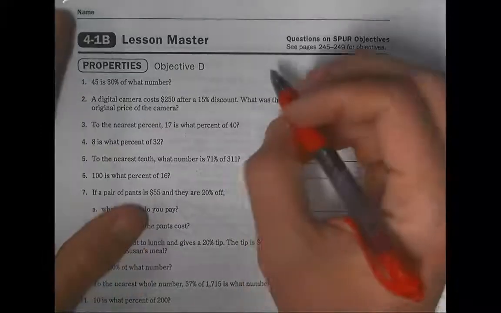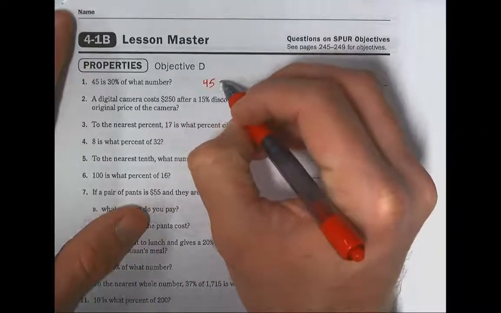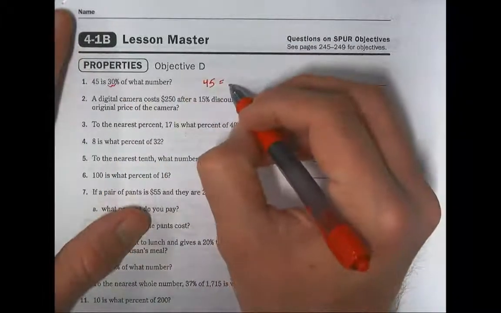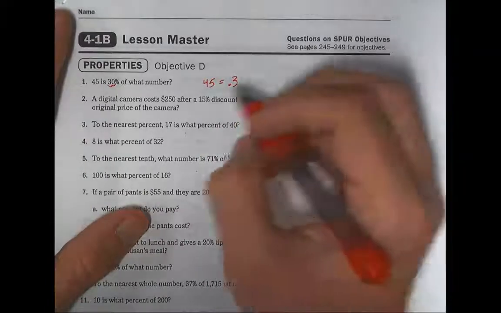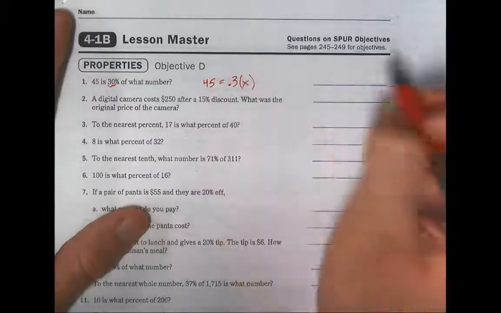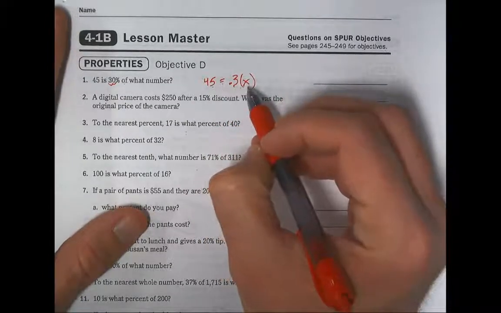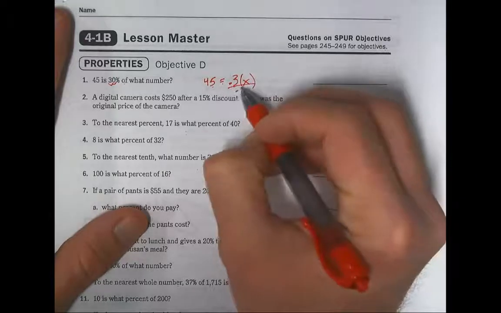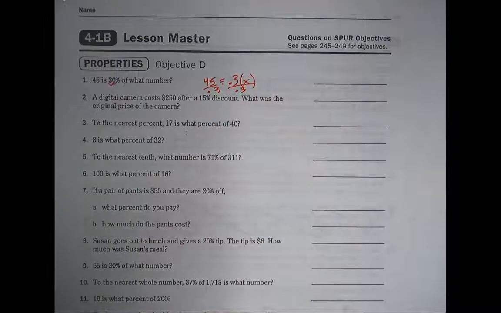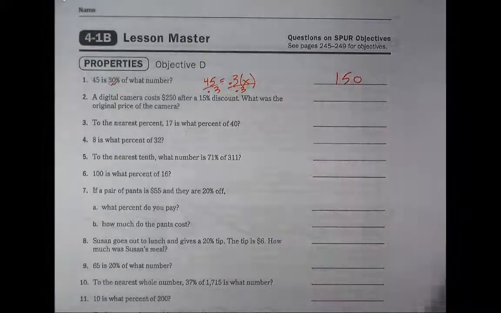Number 1, 45 is 30% of what number? We're going to write that out as an equation. 45 equals 30%. Move that 2 spots or divide by 100, and that's 0.30, which you can write as 0.3. Of is times, what number is x. So you just write it out. 45 is 30% of some number, x. To solve that, we are going to divide by 0.3. So 45 divided by 0.3 is 150.